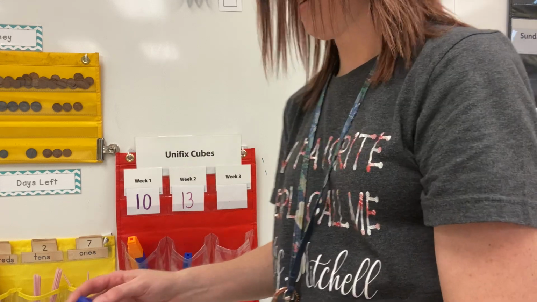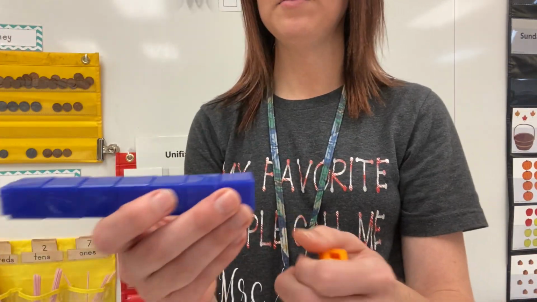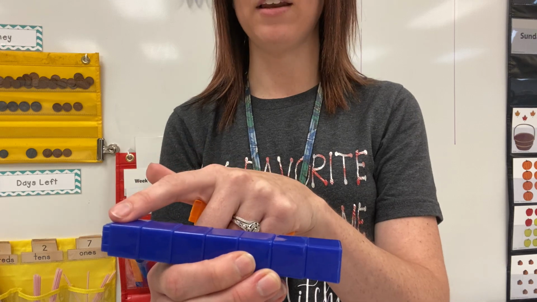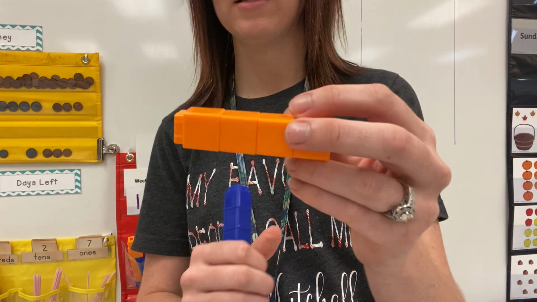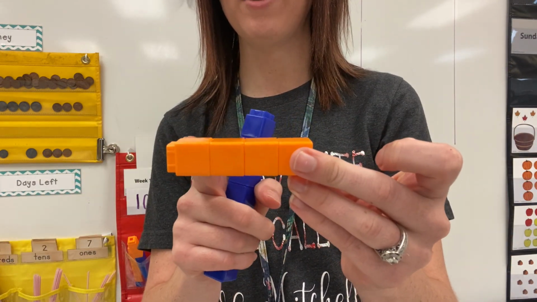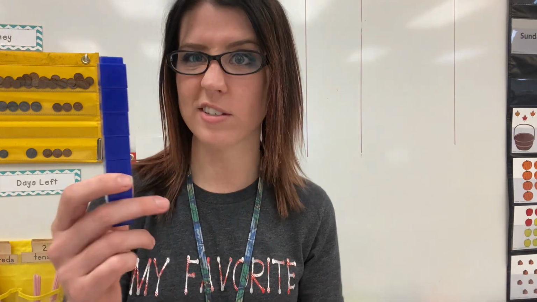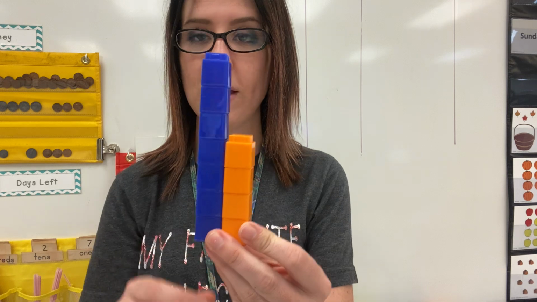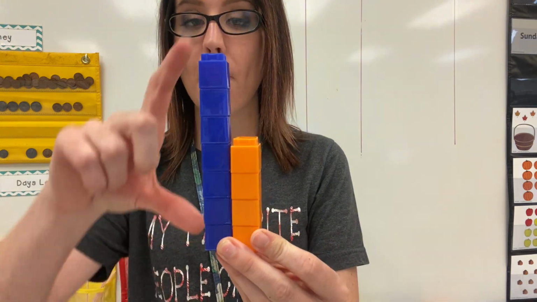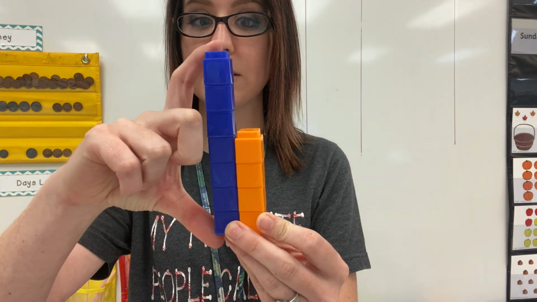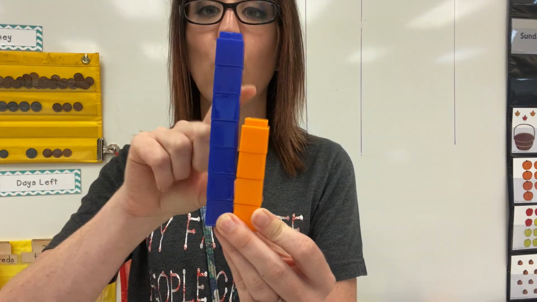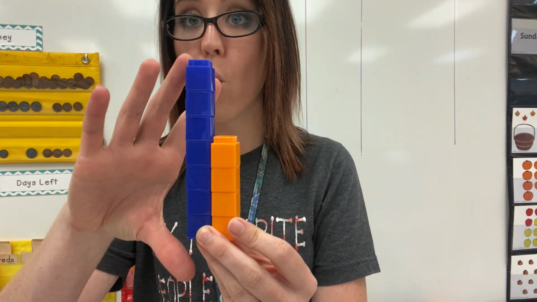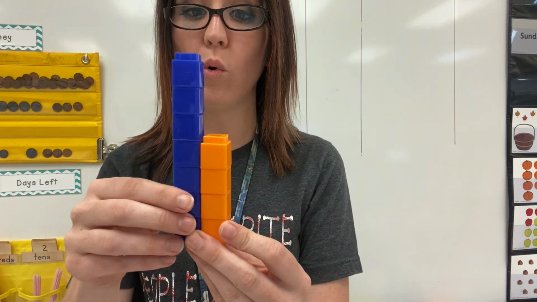Okay, so let's see how many blue we collected. 1, 2, 3, 4, 5, 6, 7. Let's see how many orange we collected. 1, 2, 3, 4. What do you think is going to be more, 7 or 4? Let's see. We got more blue. We say more because this number is bigger. It has more. We got less orange. Can you say less? More blue, less orange.